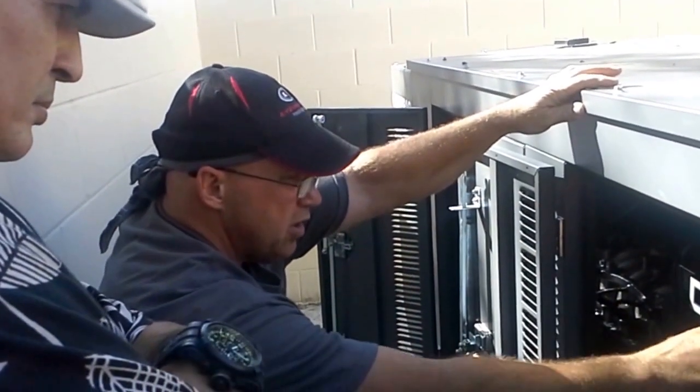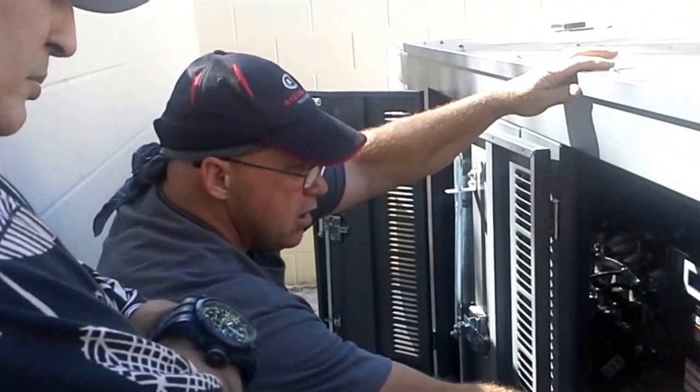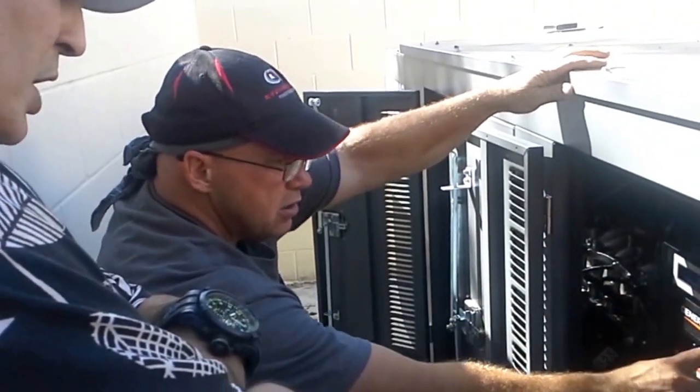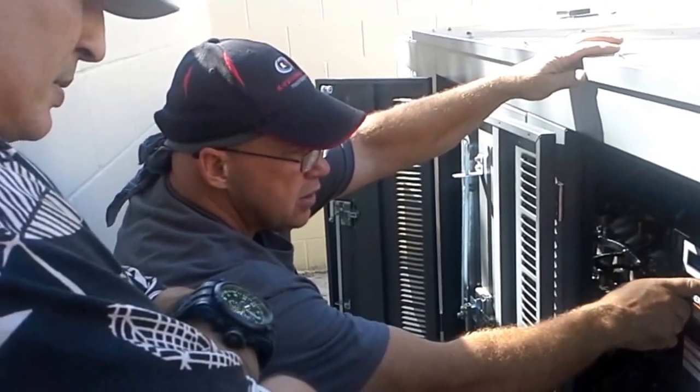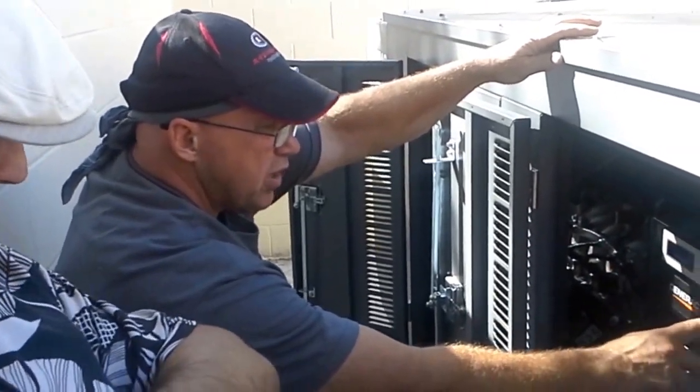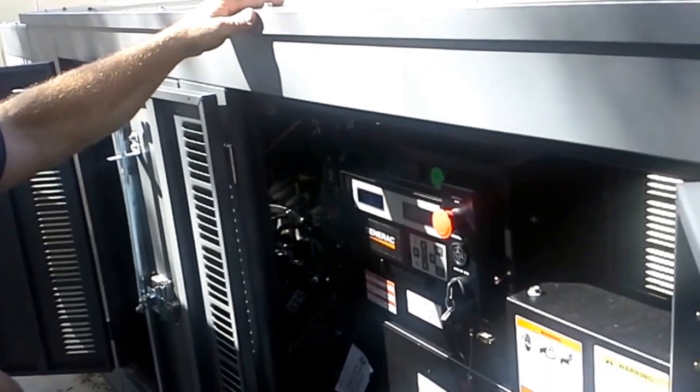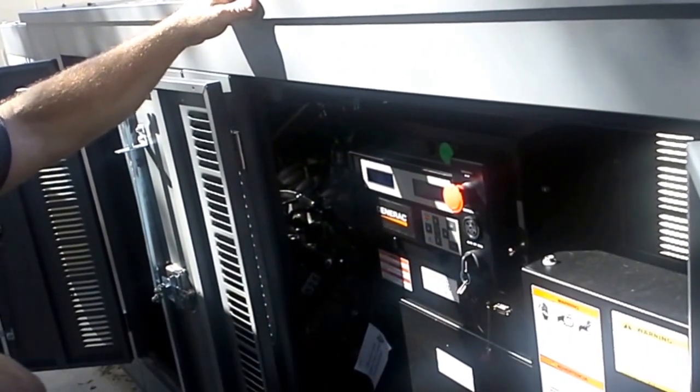In this case, we set it through the ATS. But the most important one is engine, right? So you're going to cursor up and down. You can see the cursor right there, right? Whichever one is flashing, that's the one that it's at, and you just hit enter.